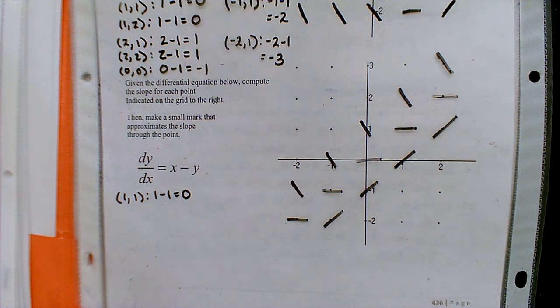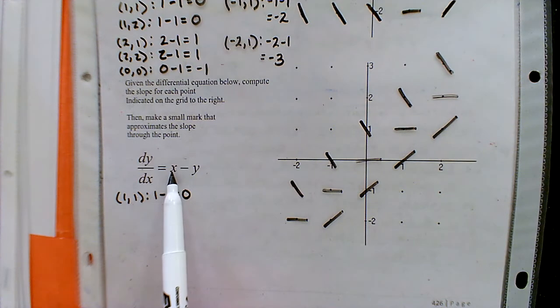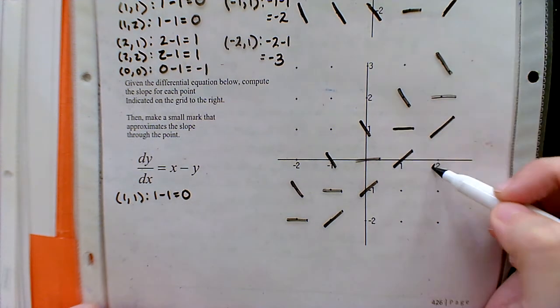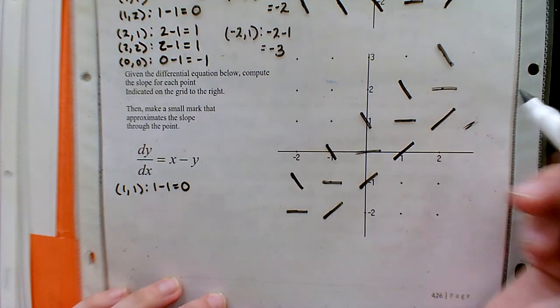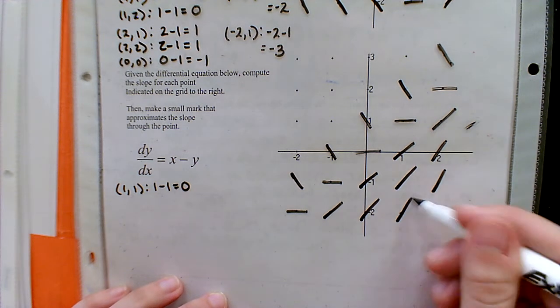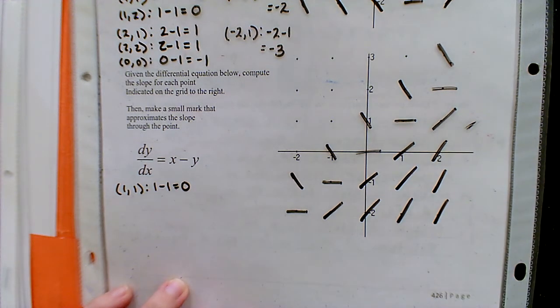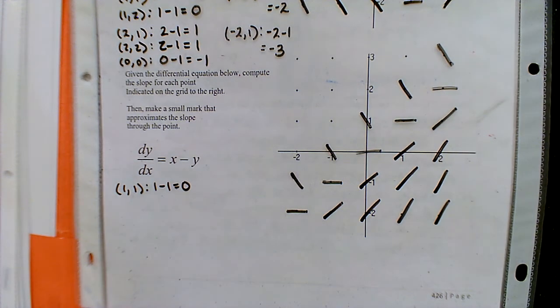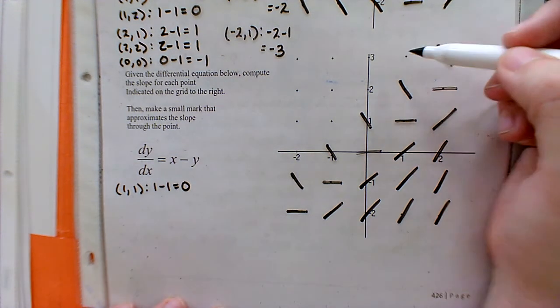Do you start to see it taking shape? I'm not plugging in every single point. You could do that though. Okay. Let's see, if x is 2 more than the y, that's going to be a slope of 2. So those are even steeper yet. And then slope of 3 for the next one, and then 4. And then the rest of the graph is going to follow the same pattern, just negatively.